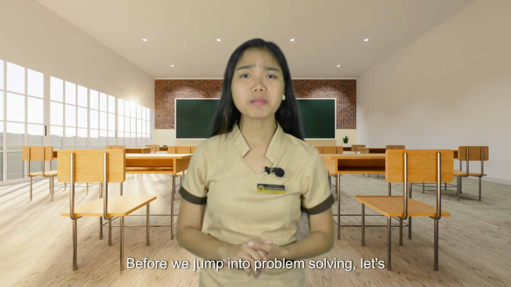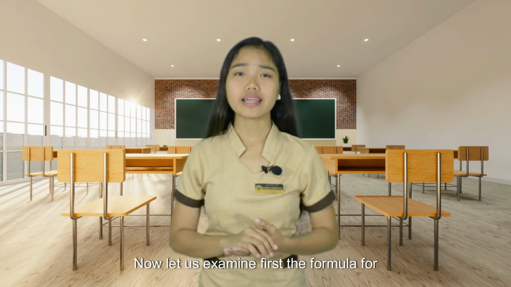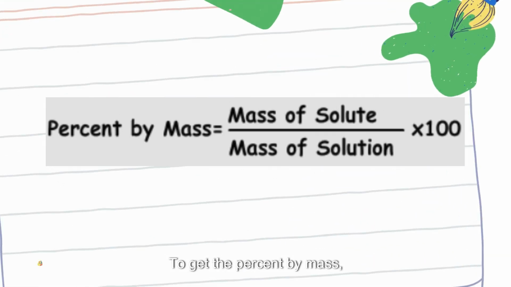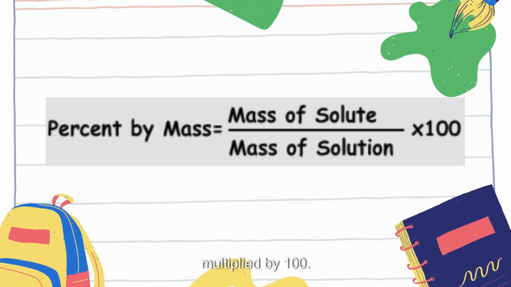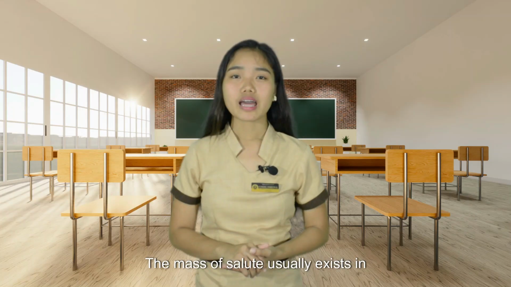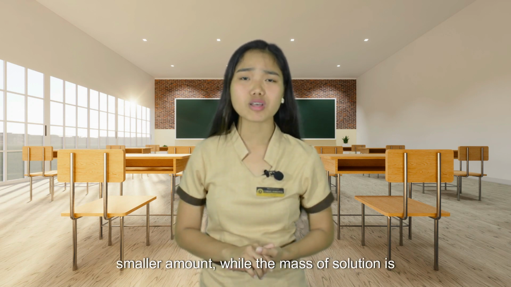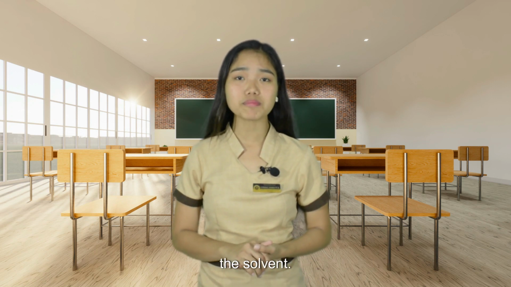Before we jump into problem solving, let's get a solid grasp of the concept. Now, let us examine first the formula for percentage by mass. To get the percent by mass, you must have first the mass of solute, then divide it by the mass of solution, then multiply by 100. The mass of solute usually exists in smaller amount, while the mass of solution is the sum of the mass of solute and mass of the solvent.